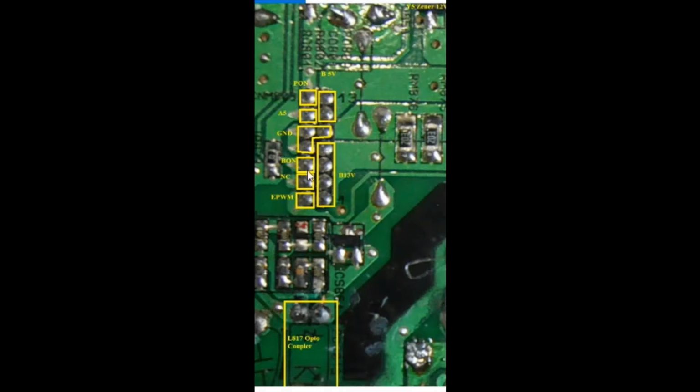Also, there's a B-on, this is called backlight on. The backlight of the LCD panel doesn't turn on if this pin is not connected to 5-volt. We should connect that to 5-volt if you want to operate your television's LED backlight panel. Okay, there's no connection here.